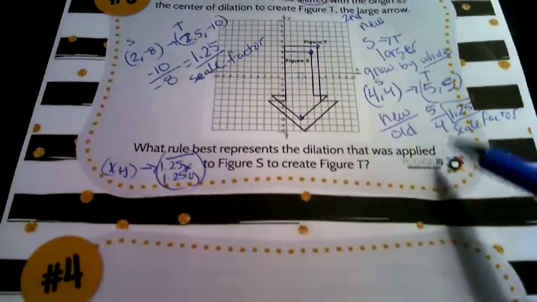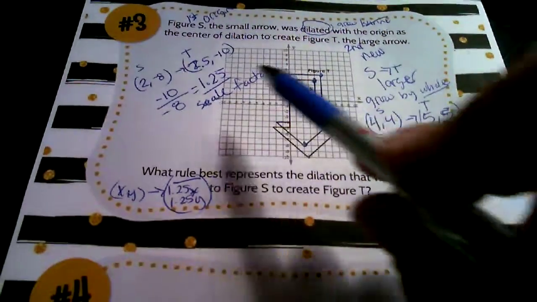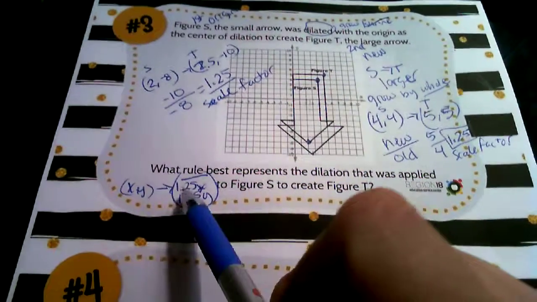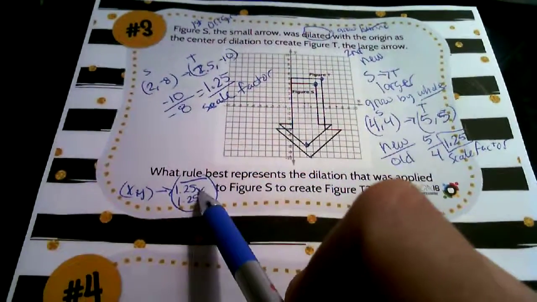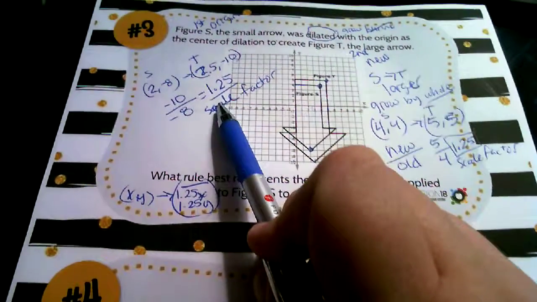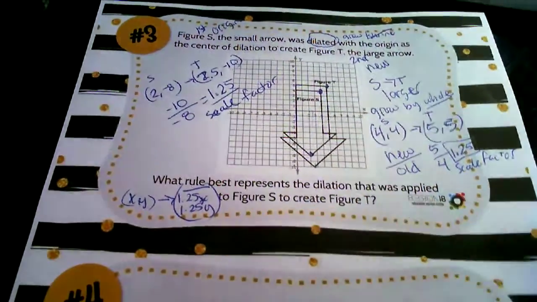It did the exact same thing, just using 2 different points, still giving me the same scale factor. Here's my rule. All we need to do: (x, y) is where it originally starts, then becomes (1.25x, 1.25y), because I'm going to multiply 1.25 to every X value to get the new one, and 1.25y to get every new Y value.